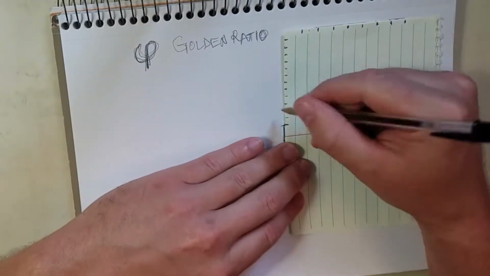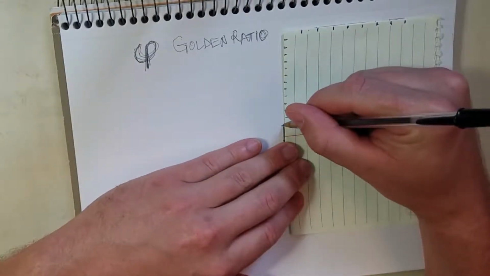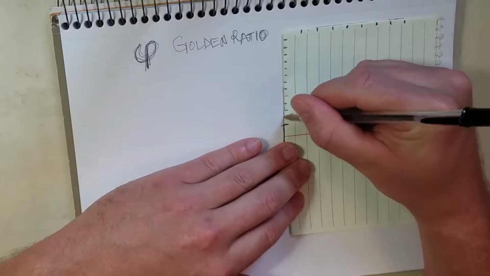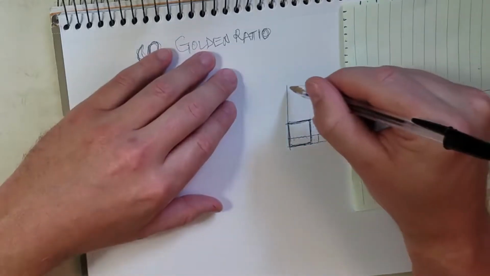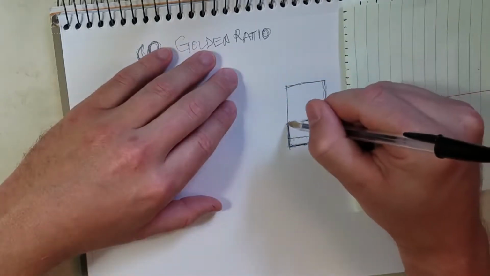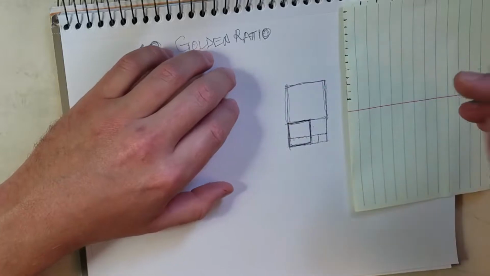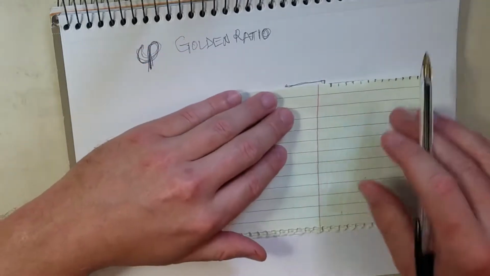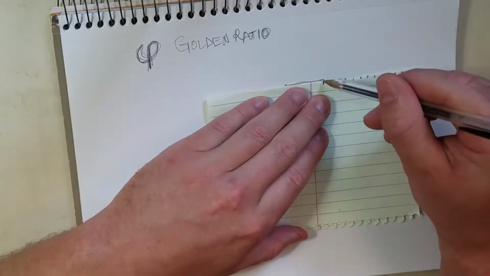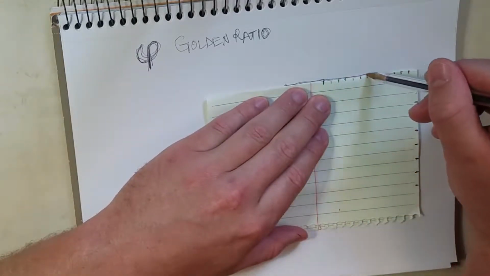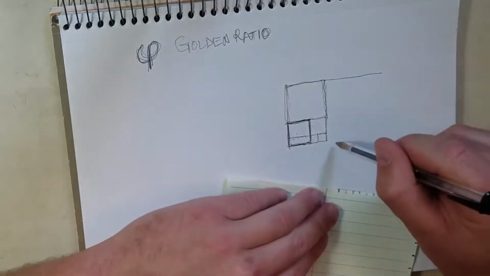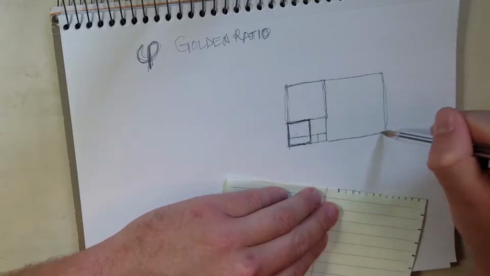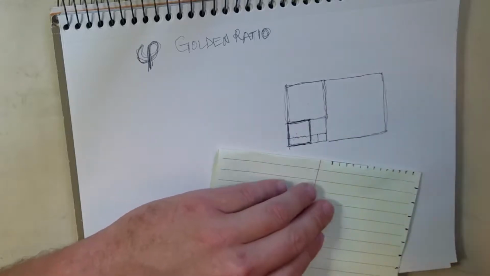So, let's use 5 units. 1, 1, 2, 3, 4, 5. Okay. And okay, there we go. And then 3 plus 5 is 8. So now we're going to go out 8 units. 1, 2, 3, 4, 5, 6, 7, 8. Right there, roughly like that. There's 8. 5 plus 8 is 13.